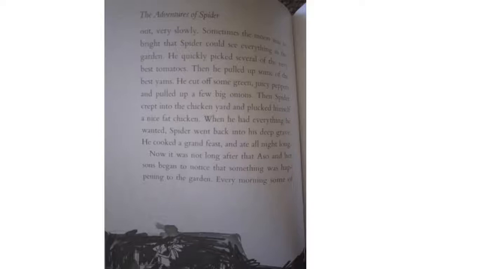Sometimes the moon was so bright that Spider could see everything in the garden. He quickly picked several of the very best tomatoes, and then he pulled up some of the best yams. He cut off some green, juicy peppers and pulled up a big onion. And Spider crept into the chicken yard and plucked himself a nice fat chicken.